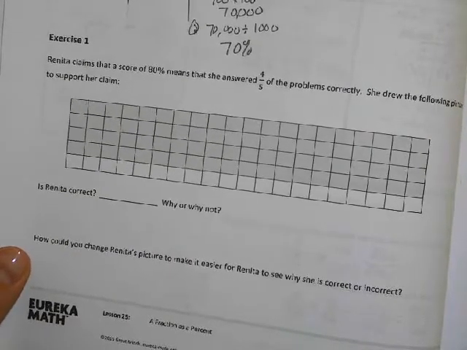So Renita claims that a score of 80% means that she answered 4 out of the 5 problems correctly. She drew the following picture to support her claim. Is she correct? Well, she is correct, and this is why.